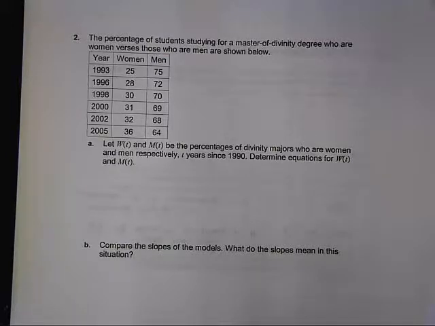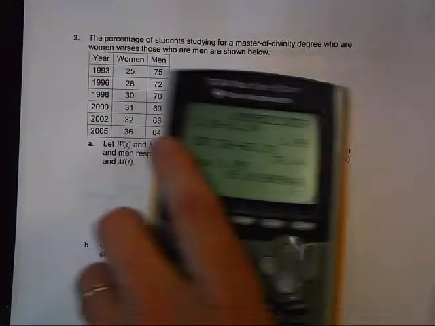Let W of t and M of t be the percentage of divinity majors who are women and men respectively, t years since 1990. Determine the equations for W and M. All right, so far it's very similar to the last problem, except the big difference is they do not give us the equations this time. This time we need to figure them out. So I think this time we're going to need to use our calculators.